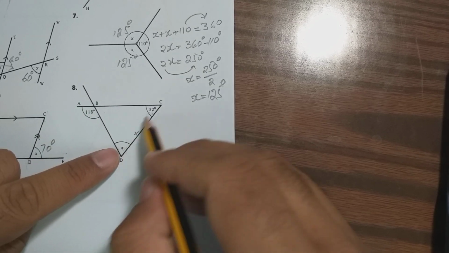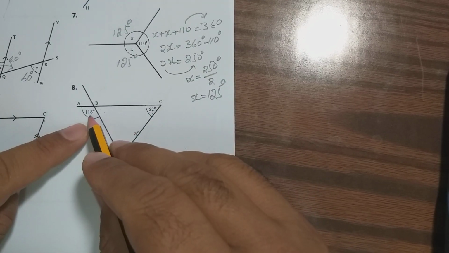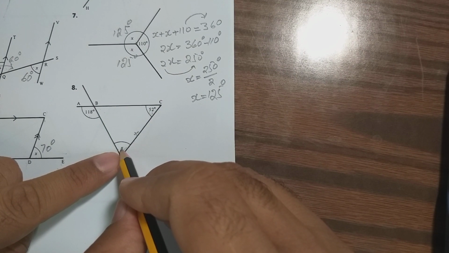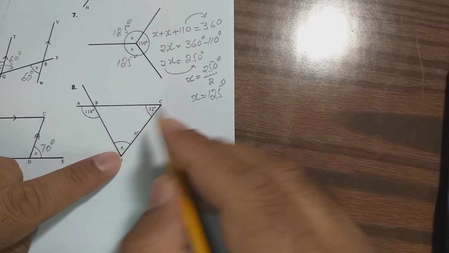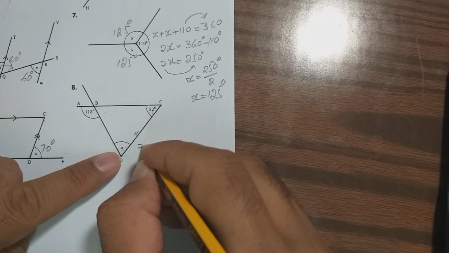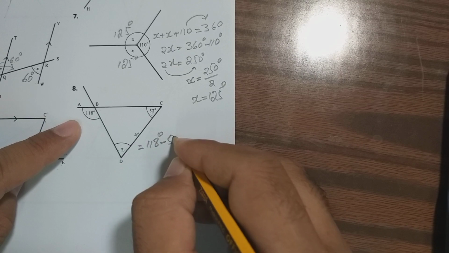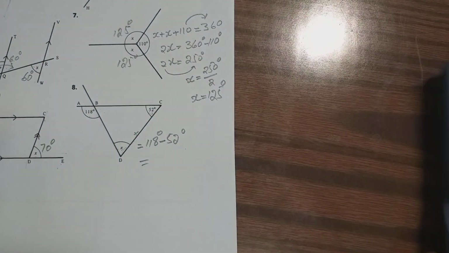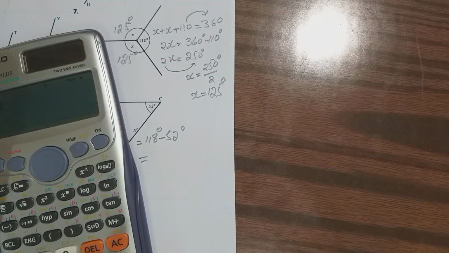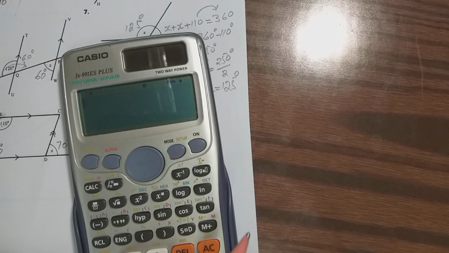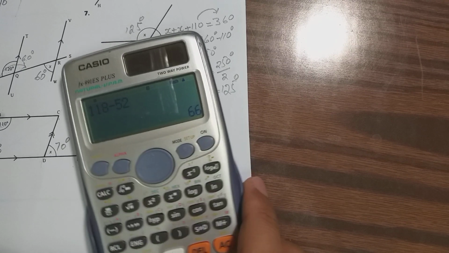So we are given 118 and 52, but we need to find x. So how can we find x? That must be equal to 118 minus 52, which gives you 66.